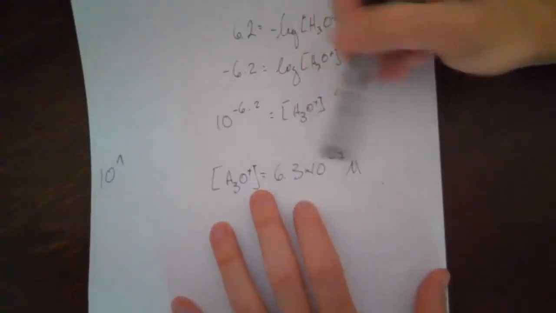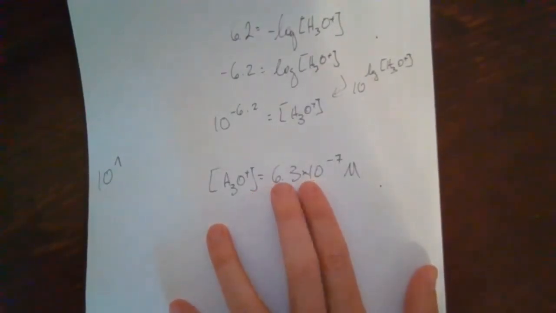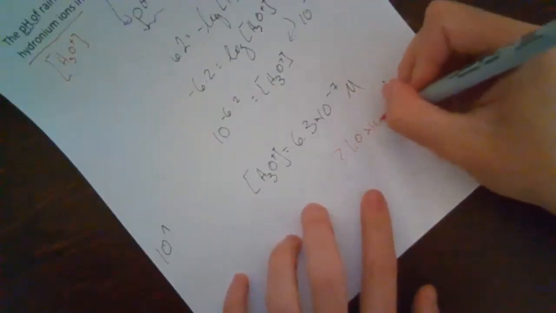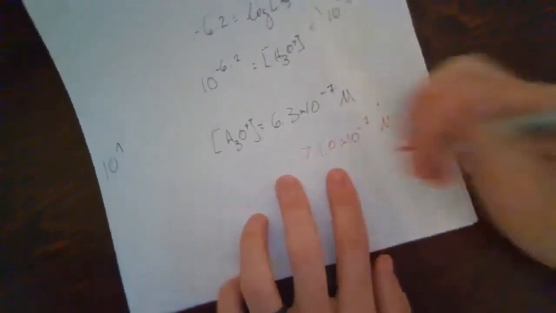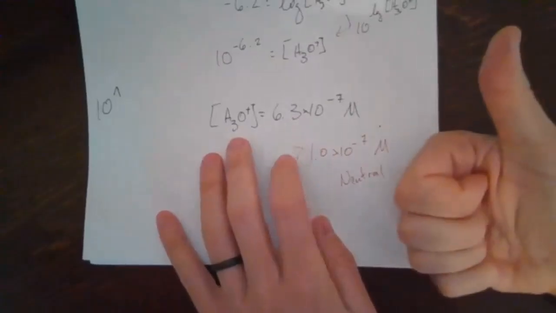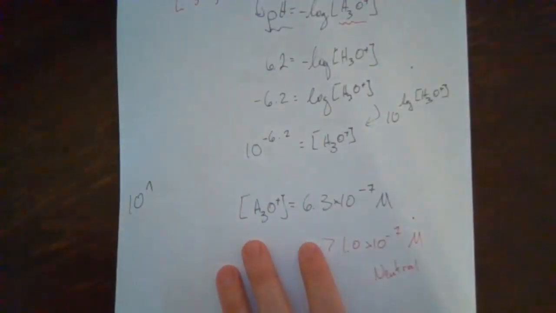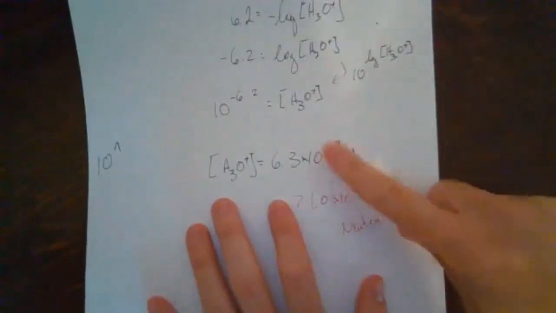So if we look here, is this a consistent value to indicate an acidic solution? The answer is yes, because we can see that this is greater than 1.0 times 10 to the negative 7 molar. Not a lot, but 1.0 times 10 to the negative 7 molar corresponds to neutral. So because the hydronium concentration is greater than 1 times 10 to the negative 7, that is consistent with this being an acidic solution. It's not very acidic, consistent with the fact that the pH isn't that far below 7. So it is barely acidic. Rainwater is barely acidic according to pH, and barely acidic according to hydronium concentration.